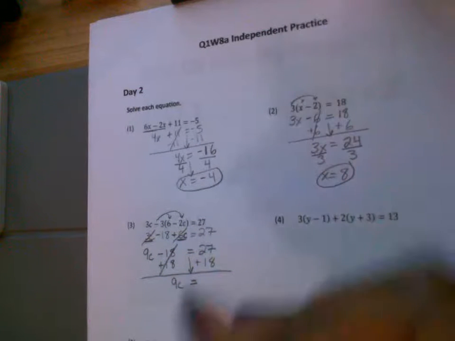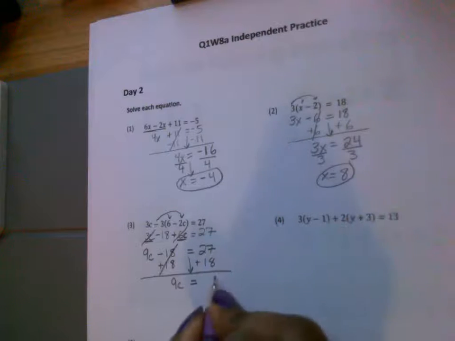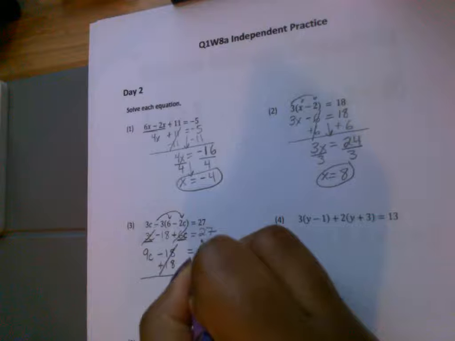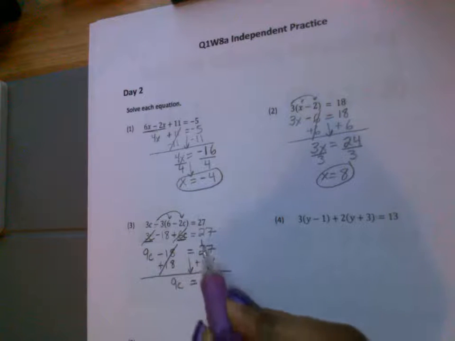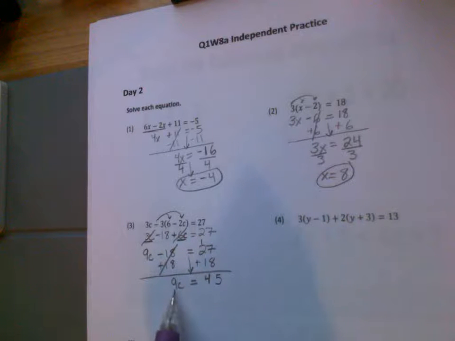Okay. So now I'm going to add this side. I have 7 plus 8. What's 7 plus 8? Okay. Good job. All right. And then I have 2 plus 2, which is what? 4. Now what do I do to get rid of the c that's attached? Get rid of the 9 that's attached by multiplication.